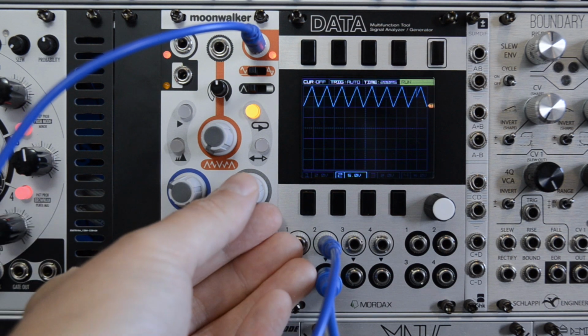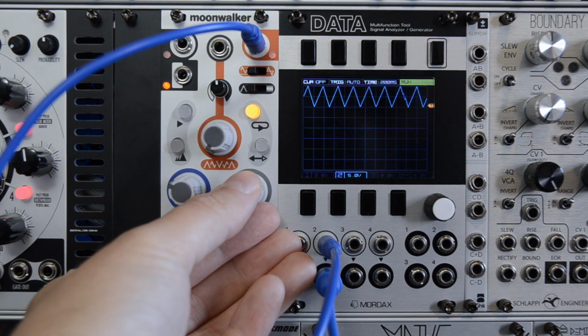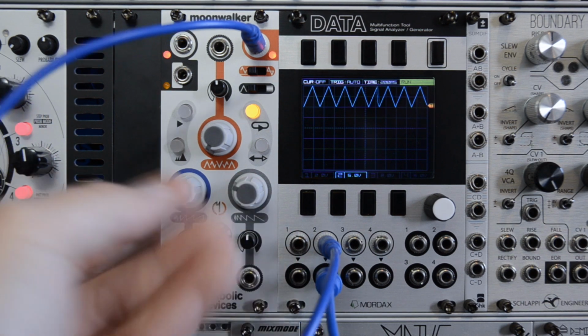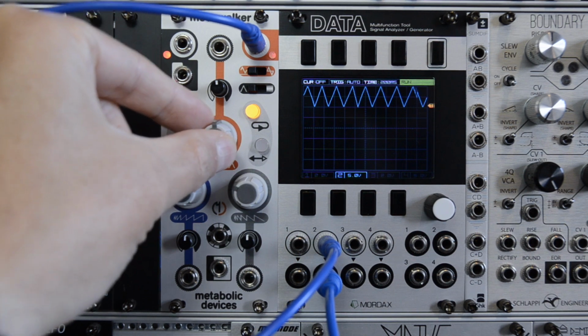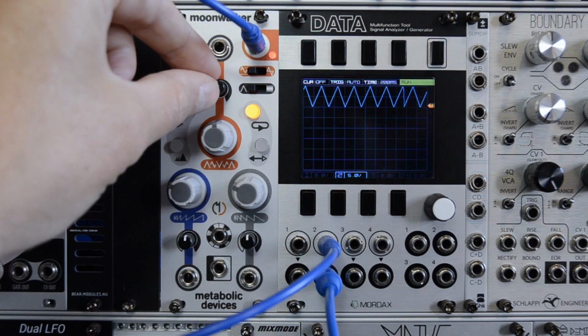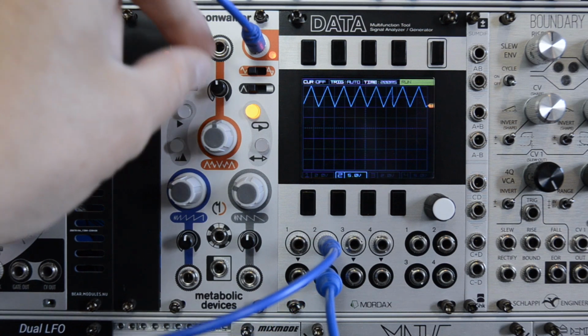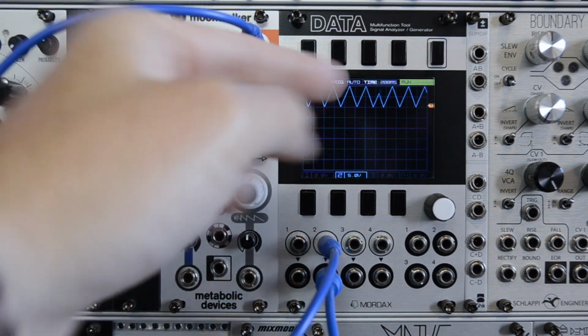So I've set up the attack and decay times to be as close to equal as I can. Let's turn up the phase offset manually, and then let's see what turning this skew control does to the shape of our LFO.